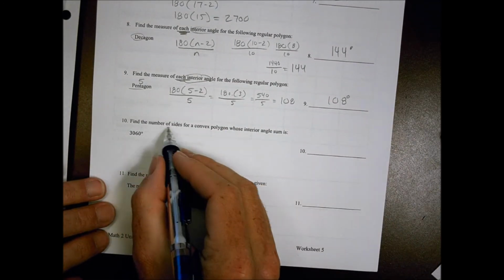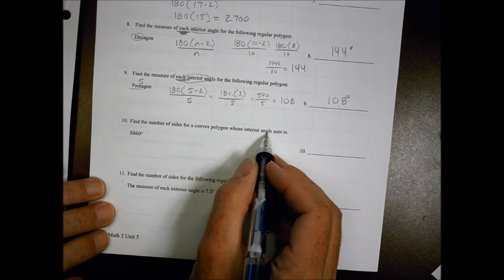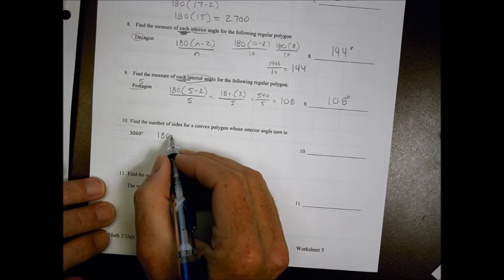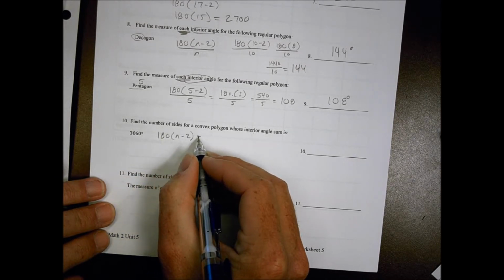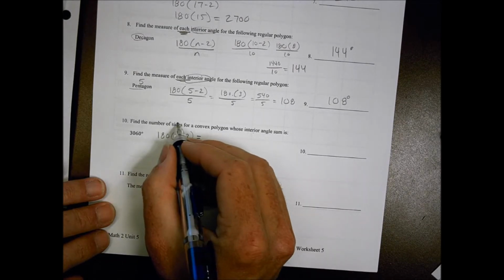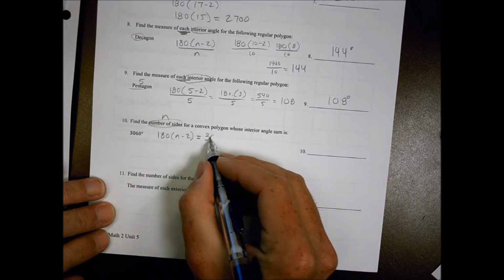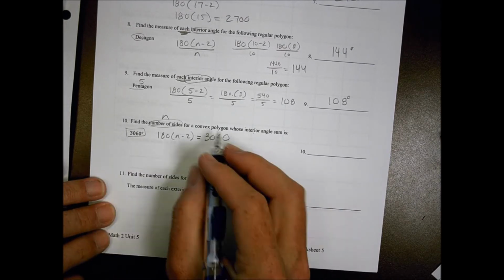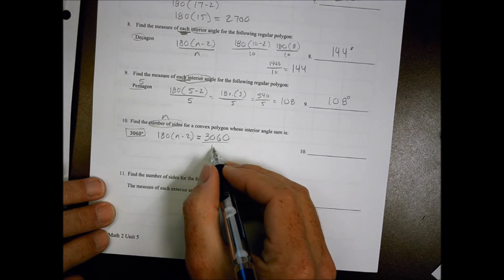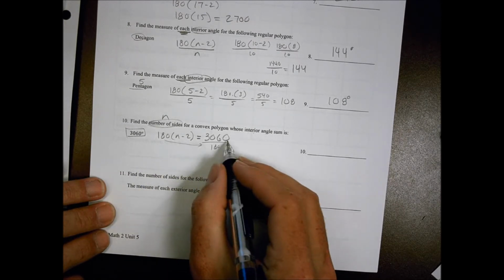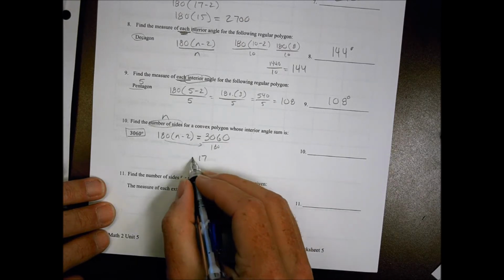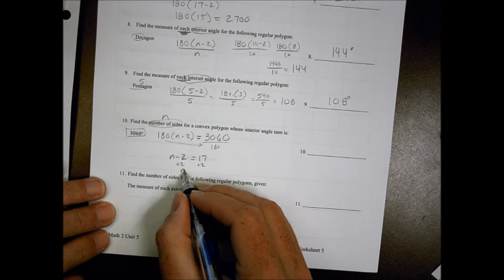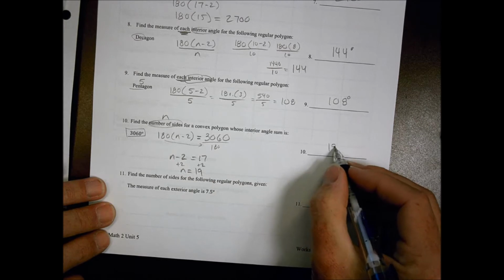Next one. Find the number of sides for a convex polygon whose interior angle sum is 3,060. You did 180 times n minus 2, and whatever n is, we don't know the number of sides yet. We're going to figure out that n value. It equals 3,060. So we use our formula and set it equal to the number they gave us. First of all, I can divide both sides by 180. So 3,060 divided by 180 is going to be 17. So n minus 2 equals 17. Add 2, and our number of sides is going to be 19.